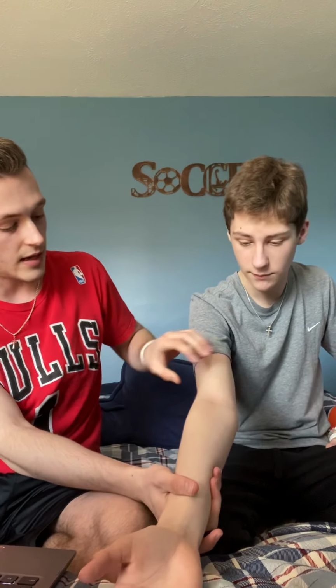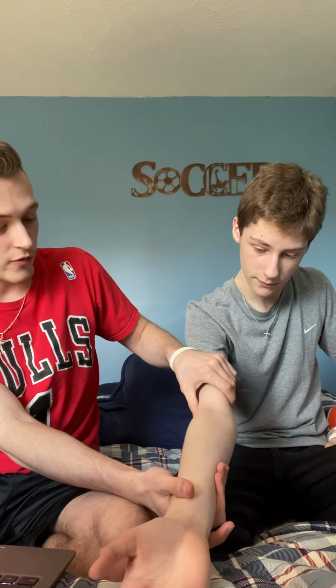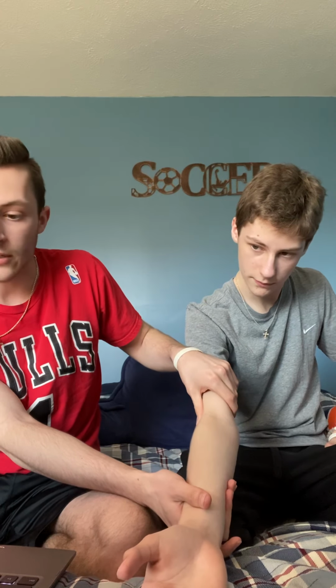Palpation. So the first things we're going to look at, we're going to compare bilaterally. We're going to look at swelling, skin temperature, skin texture, muscle spasm, edema, crepitus, lumps. Now we'll use his right arm here, the lateral supracondyle ridge. So that's going to be the lateral posterior aspect right above the epicondyle here.